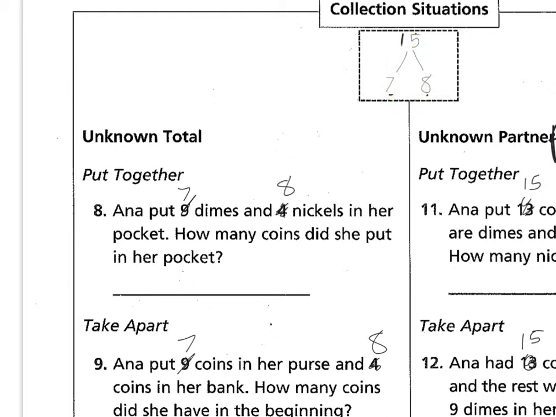So let's visualize. Put together, unknown total. Anna put 7 dimes and 8 nickels in her pocket. Visualize that. How many coins did she put in her pocket? So my break apart drawing, it's got 3 parts. She had 7 dimes, 8 nickels, and she put all those into her pockets for a total number of C coins.